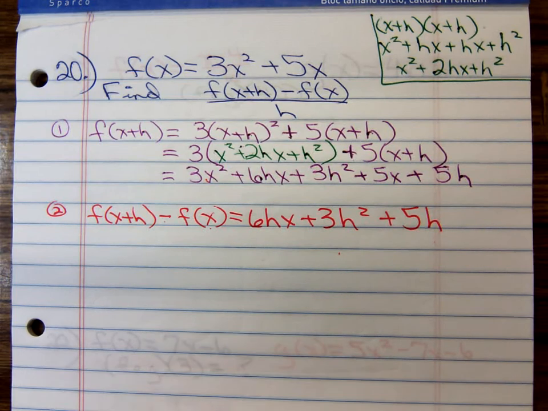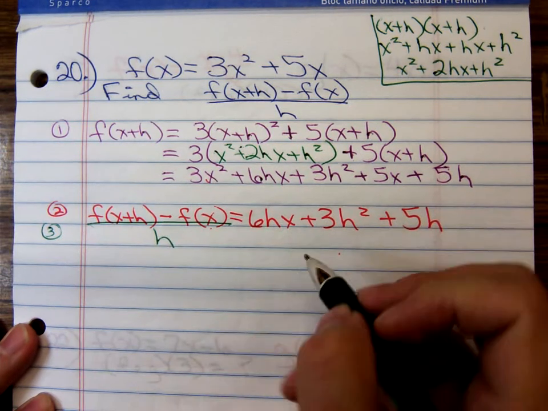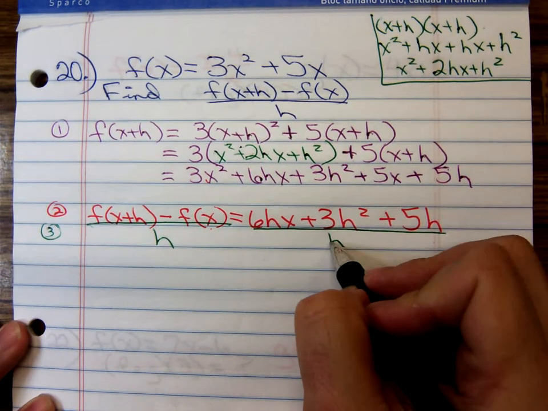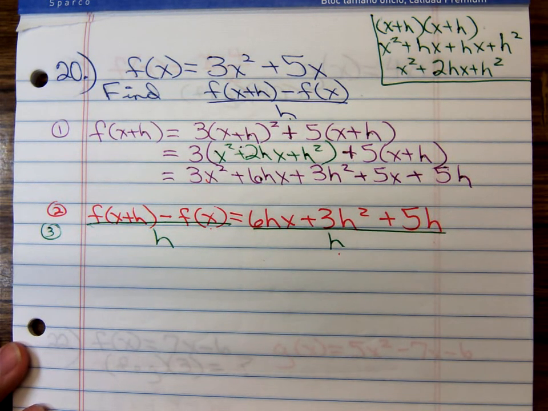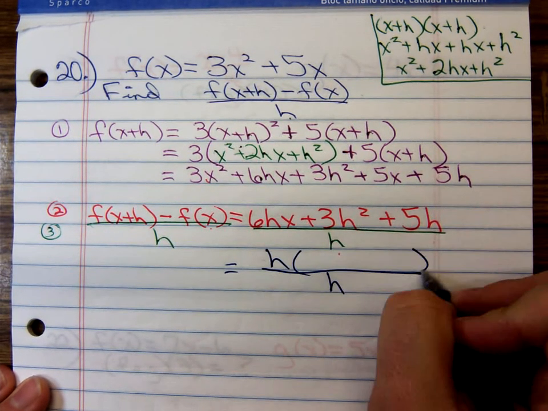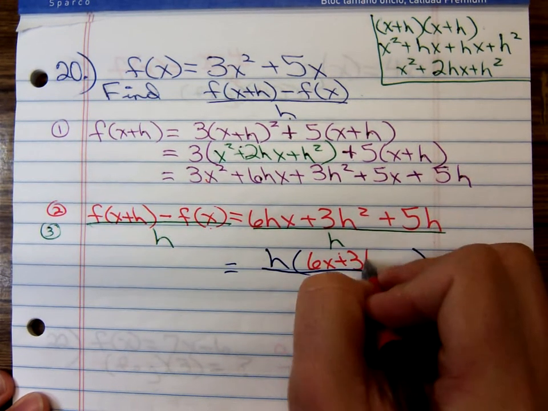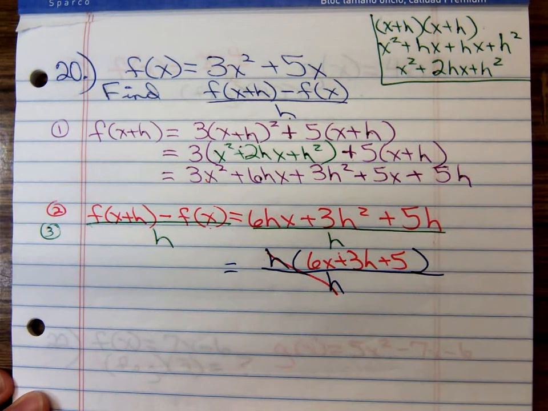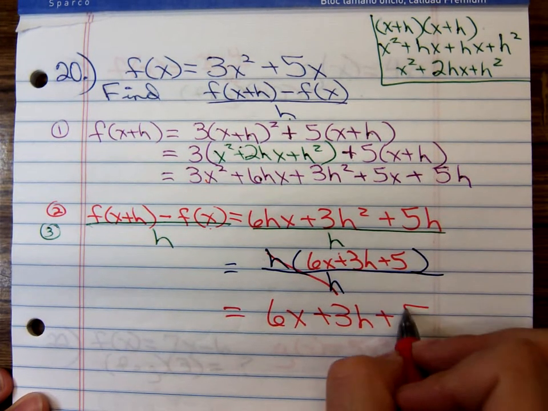The third step, I then divide by H. That's what they were actually asking for here. So I'm taking what I just found in step 2 and I'm dividing it by H. Remember I said every term in the numerator would have an H. I'd factor out an H. What am I going to have left in those parentheses? 6x plus 3h plus 5. Cancel the H's to give me 6x plus 3h plus 5 for my final answer.